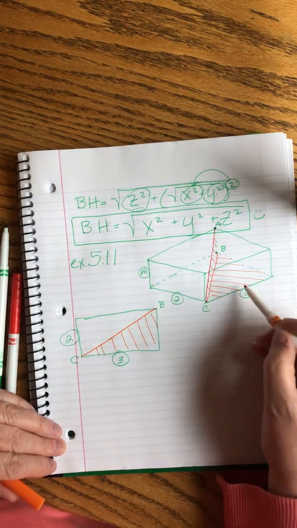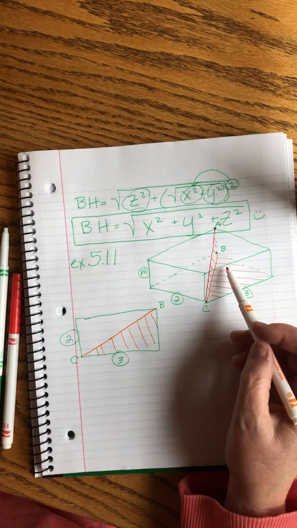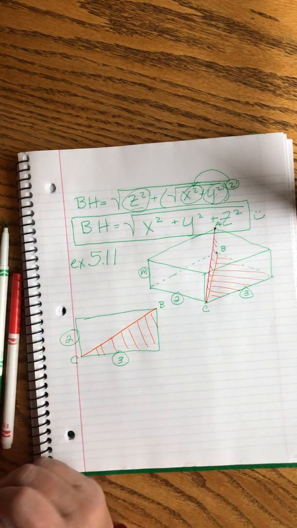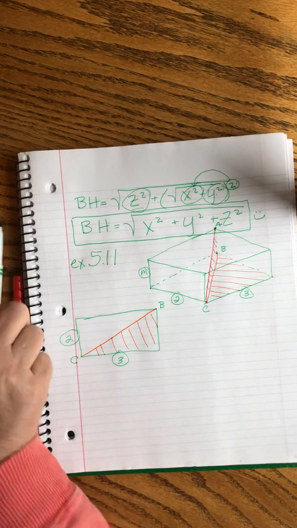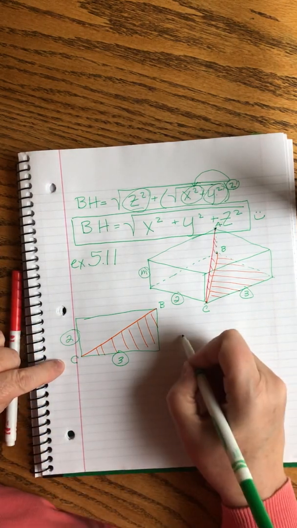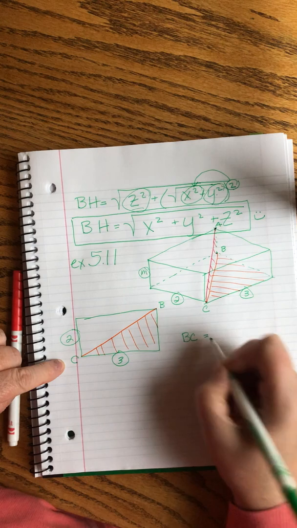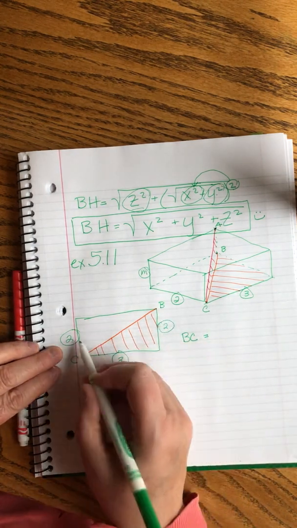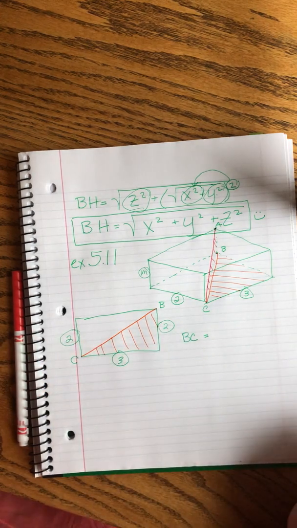This is just to help you, we don't need these lines to calculate, but it's just to help you see how I'm orienting myself within this box. So we're trying to find the length of segment BC, and this number is also over here, right? It's the same number. I'm just going to copy it over there.